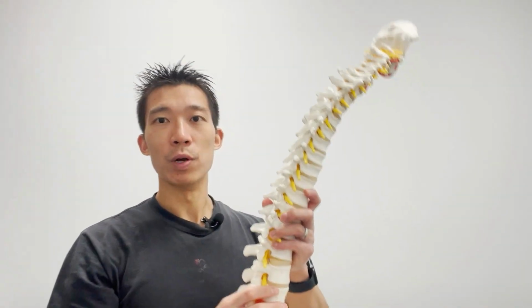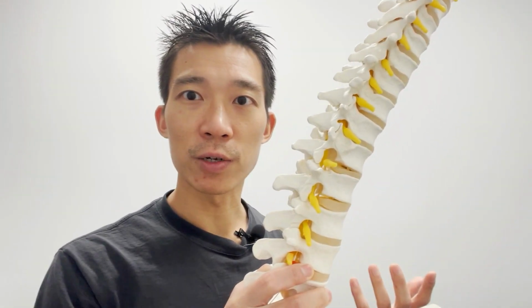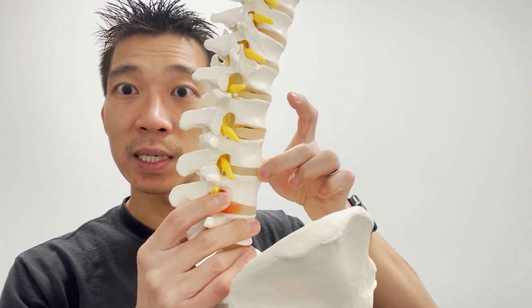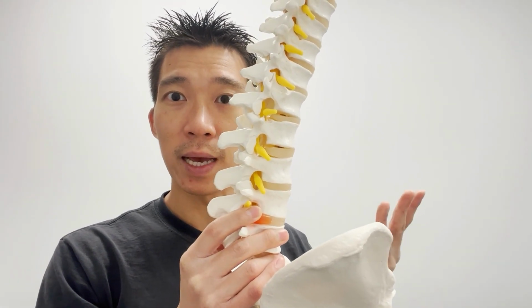All right, so the first set of exercises is a series of extension-focused progressions. So what does that mean? That essentially is taking your spine and going into extension, the opposite of flexion, you're basically bending backwards. And the reason for that, let me take the spine here again, is when you have a disc herniation, the whole idea of doing these extension progression based exercises is to take the disc material and put it back where it should be.